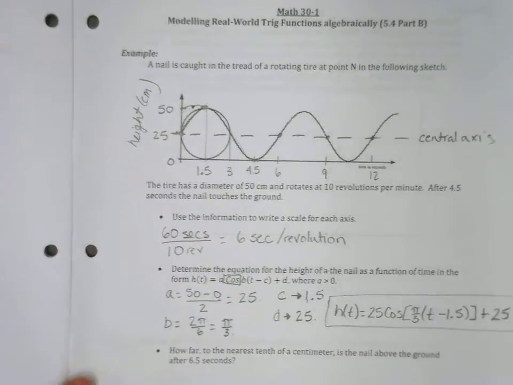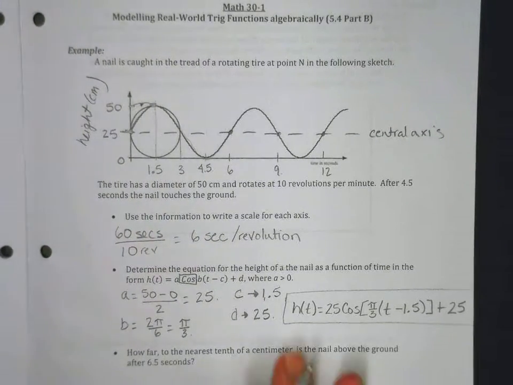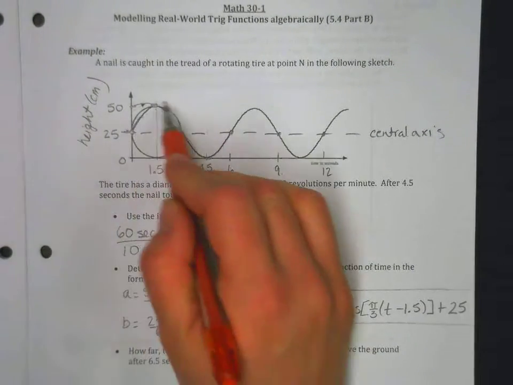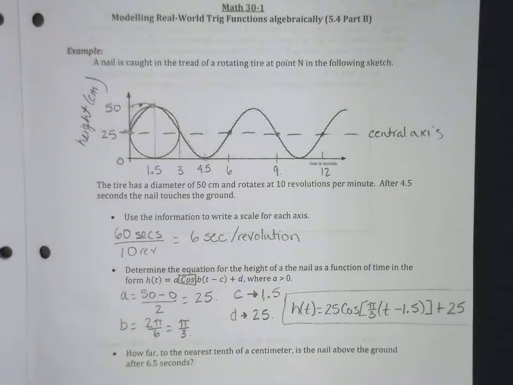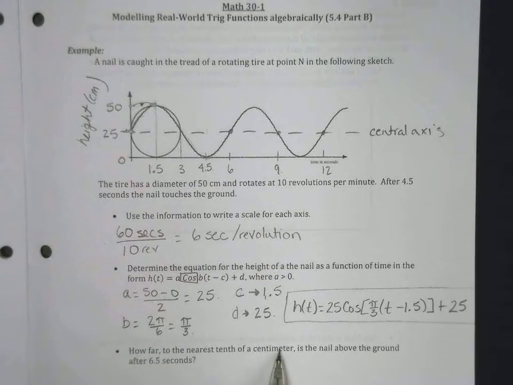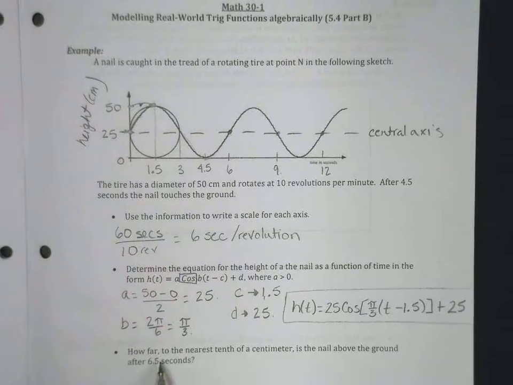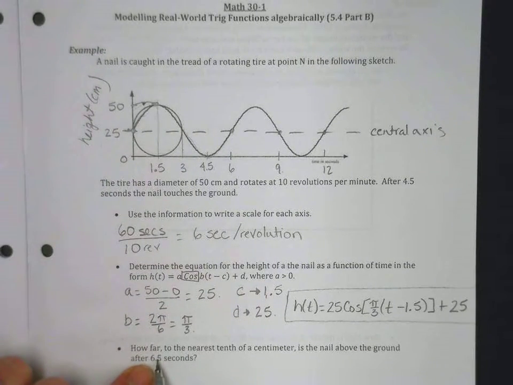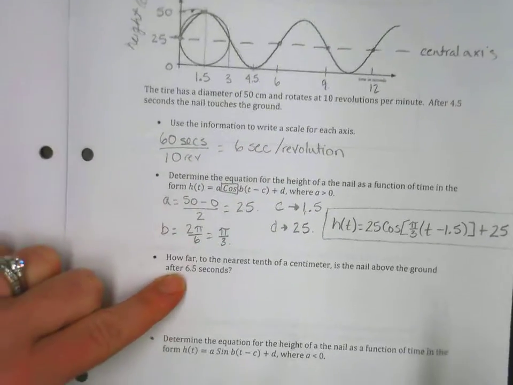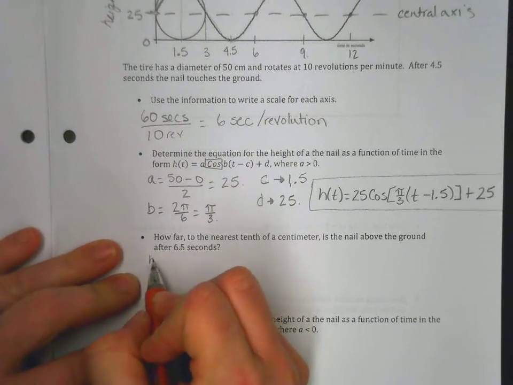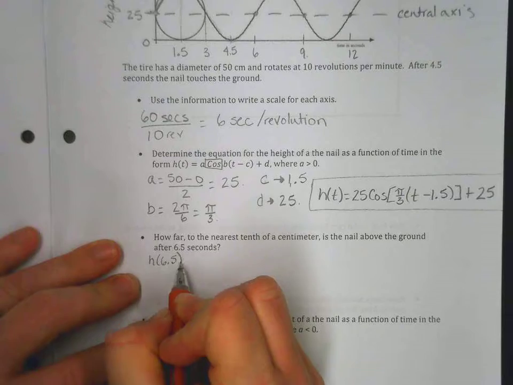How far, to the nearest tenth of a centimeter, is the nail above the ground after 6.5 seconds? So we can see by substituting the 6.5 seconds in for our time and solving for our height. So I'm going to find the height at 6.5 seconds. This is going to equal 25 cos of pi over 3 times 6.5 minus 1.5 plus 25.